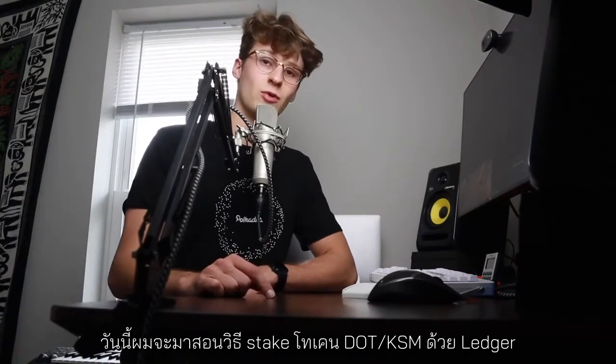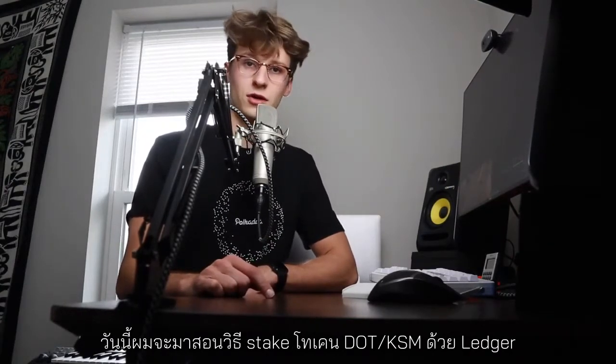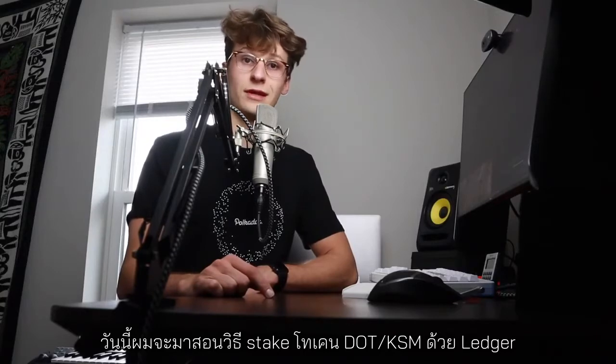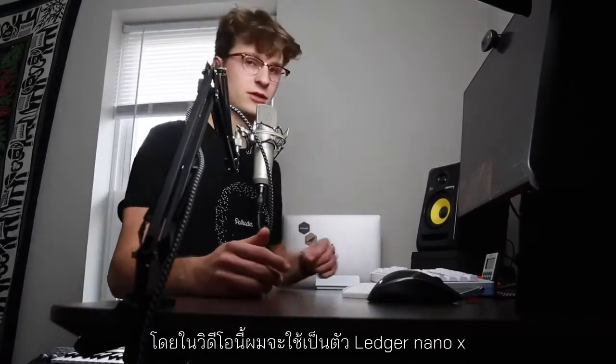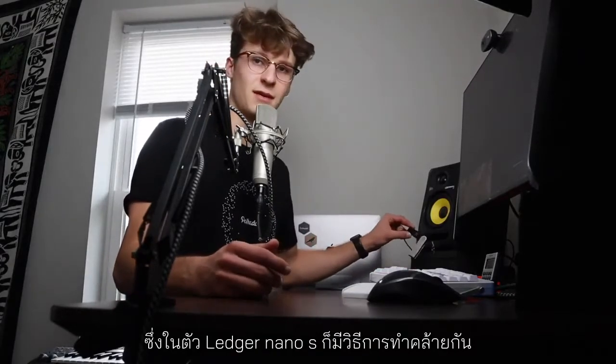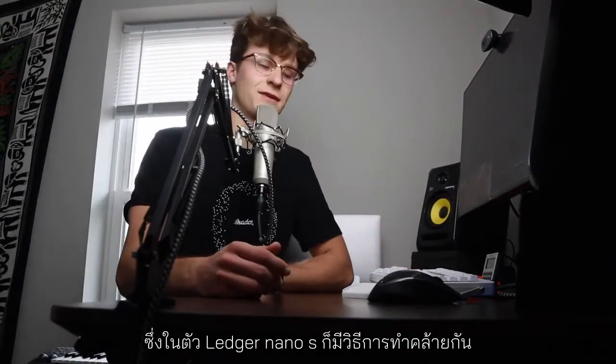Today I'm going to be showing you how to stake coins on Polkadot and Kusama using your Ledger as well as Polkadot.js apps. For this example, I'm going to be using the Ledger Nano X, but this is the same exact process if you're using the S.